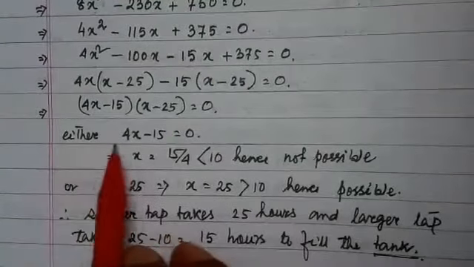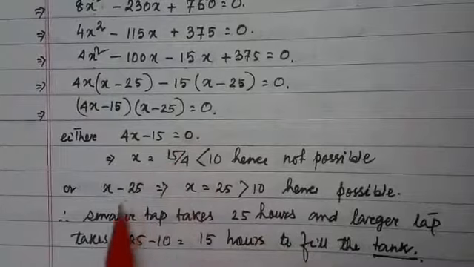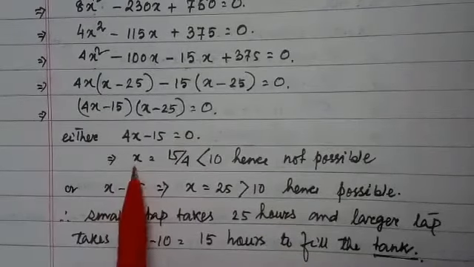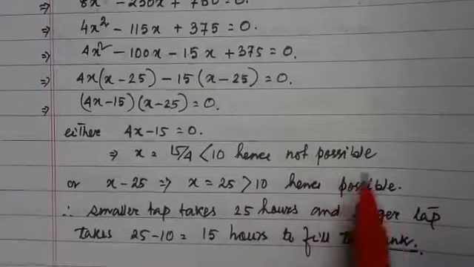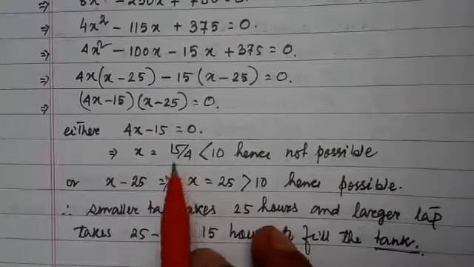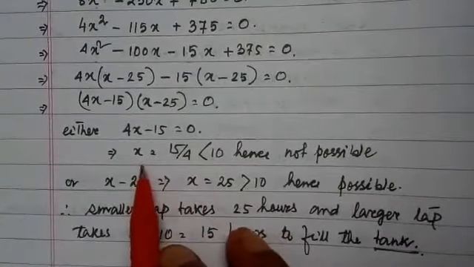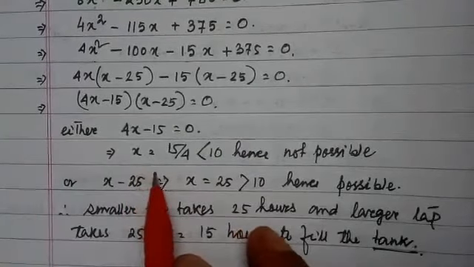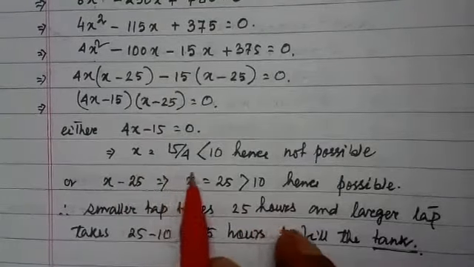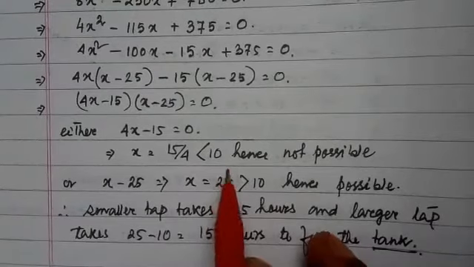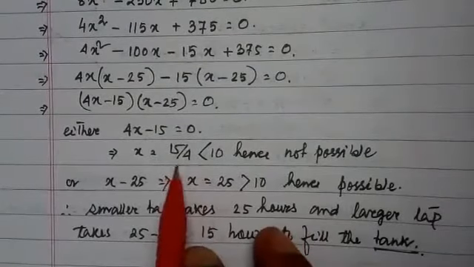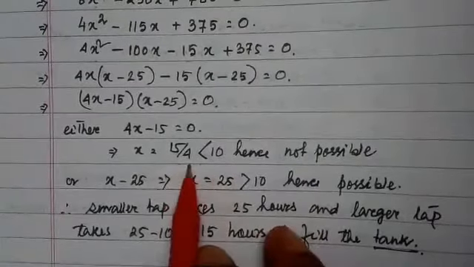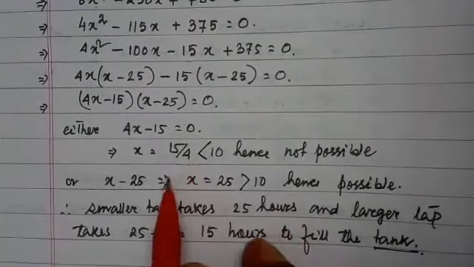Now either 4x minus 15 is equal to 0 implies x is equal to 15 by 4, which is less than 10. Hence this is not possible, because if this is less than 10 and x is the time taken by the smaller pipe, then the larger pipe will take 10 hours less, but we cannot subtract 10 from this one because this is less than 10. So we cannot take this value as the value of x.